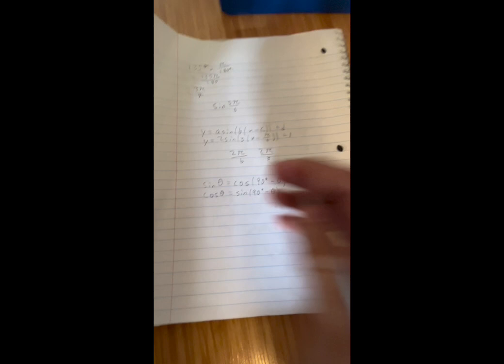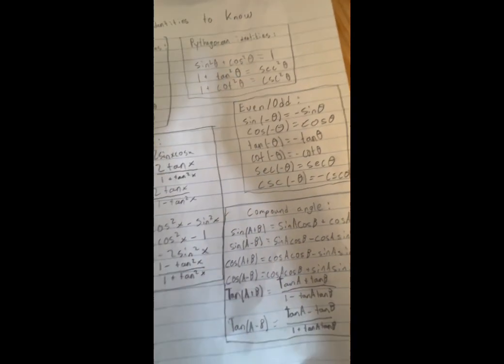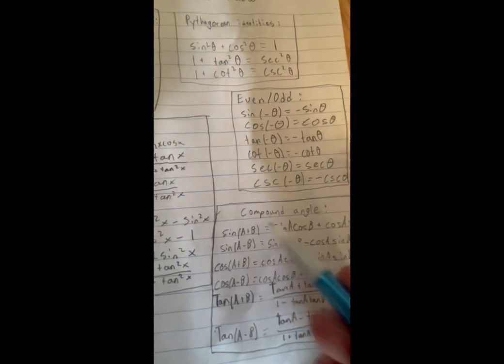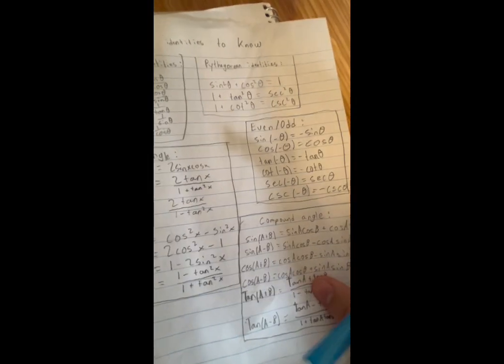Then moving on to compound angle formulas. We have our identities here. We looked at all of them, but the compound angle one was a big one for this year because it's about turning a single value into a compound angle.